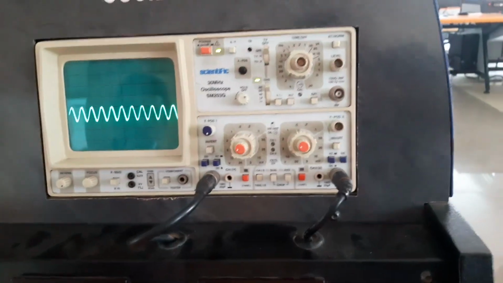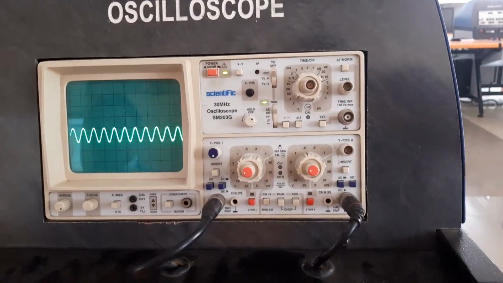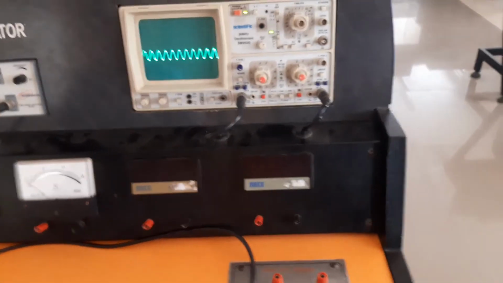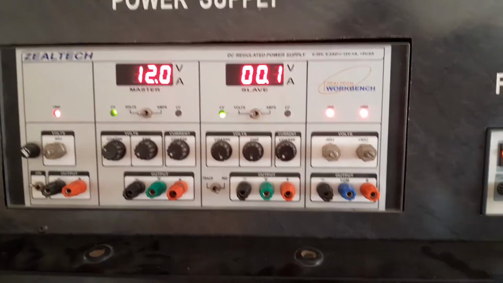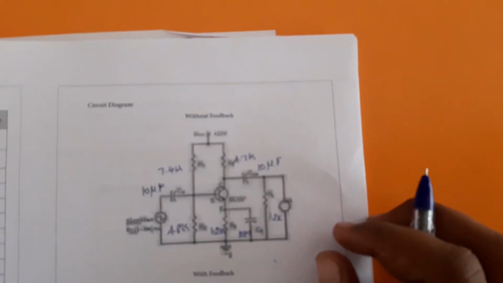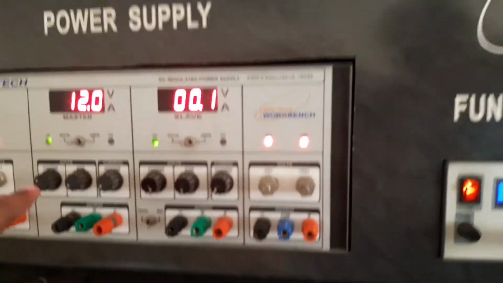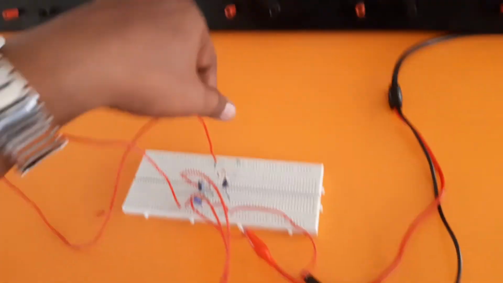The input signal is kept constant at 1 volt, 1 kilohertz, and then give the biasing voltage. This is called the biasing voltage or external power supply, 12 volt power supply for the circuit.